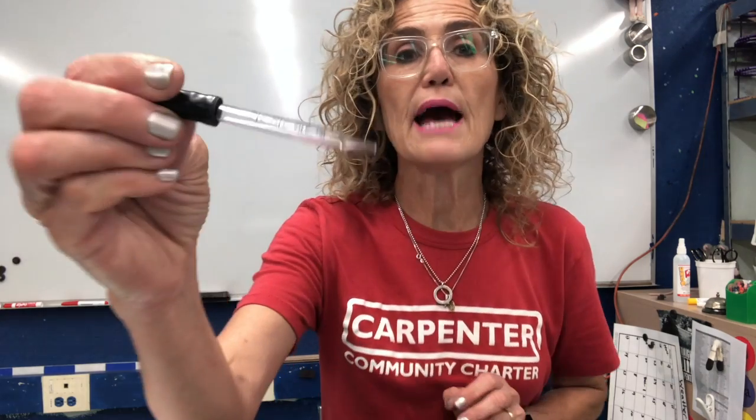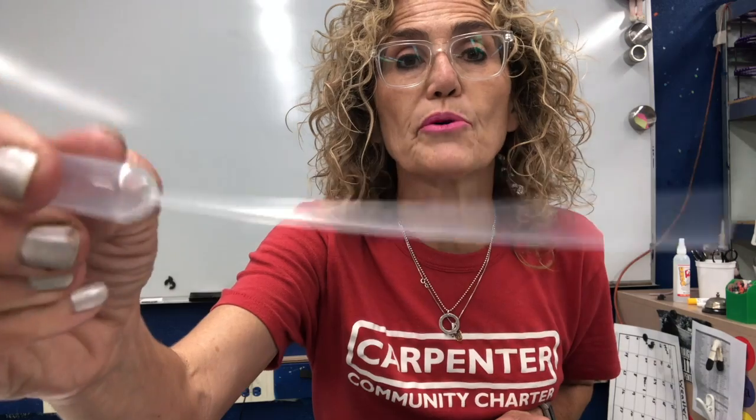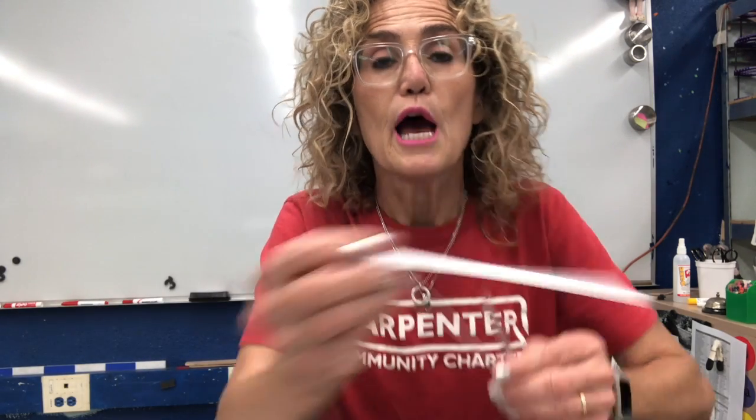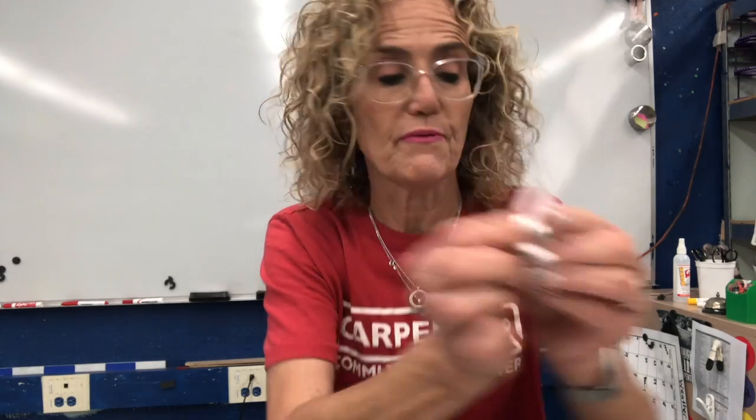interacts with different materials. So these are the things you need to get out of your science kit. Now, some of you might have an eyedropper like this, or you might have an eyedropper like this. If you have lost your eyedropper, and you have a straw, you can use a straw instead, and I'll show you how to do that. So you need one of these types of things.